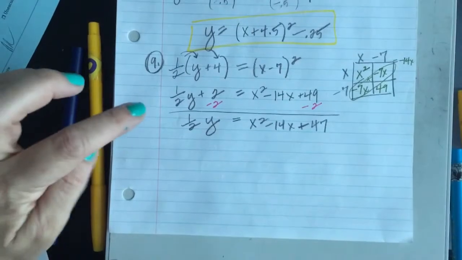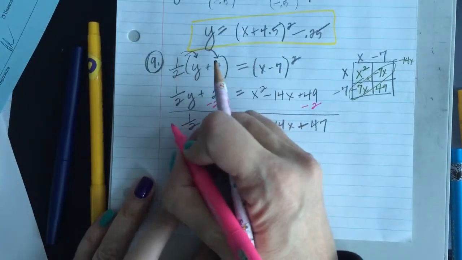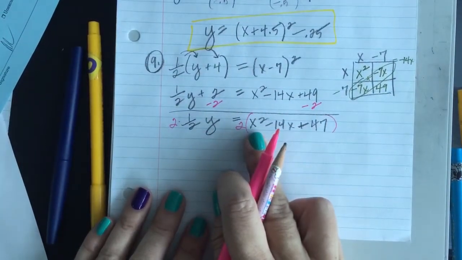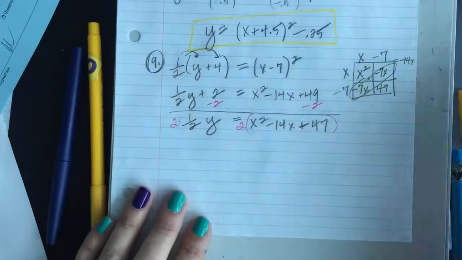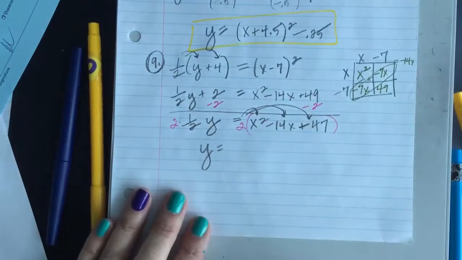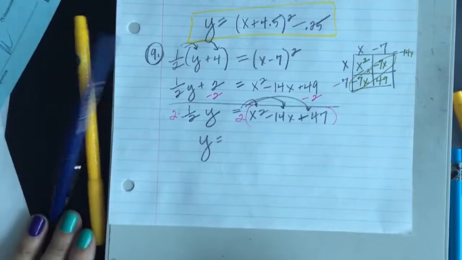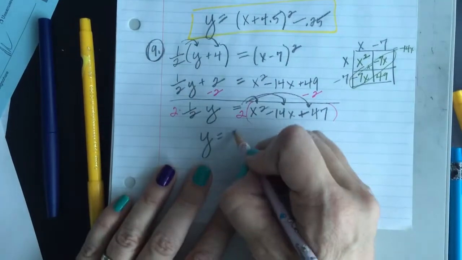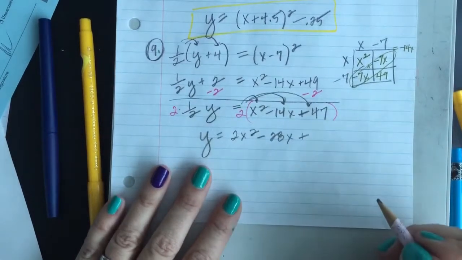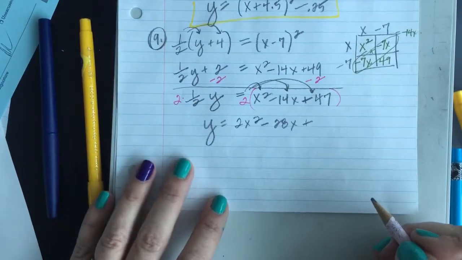Now from here I have to undo multiplying by a half, and I can undo that by multiplying everything by 2. And actually I'm right back to having to distribute, because 2 times a half of y is just going to leave me with a y. And then go on and distribute this. I'm not even in standard form yet. But this is where our Algebra 1 skills come into play. So 2x squared minus 28x's plus 94 maybe? Yeah.